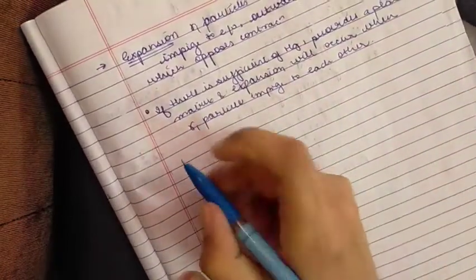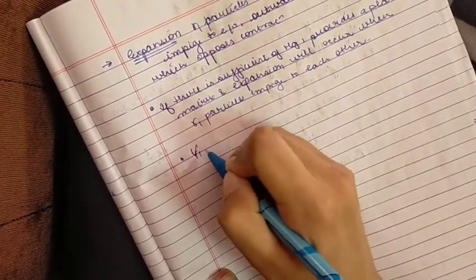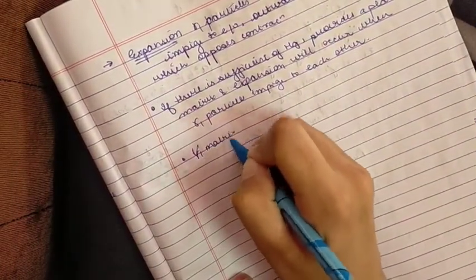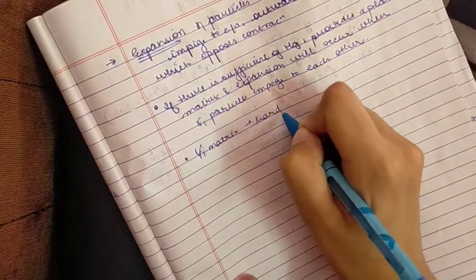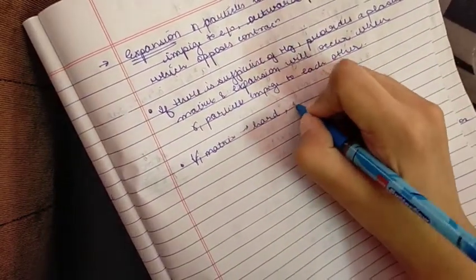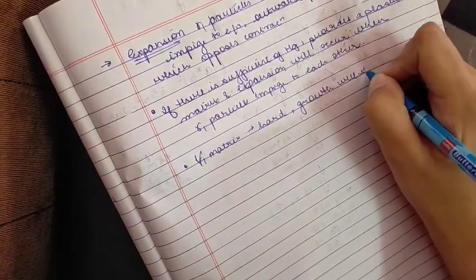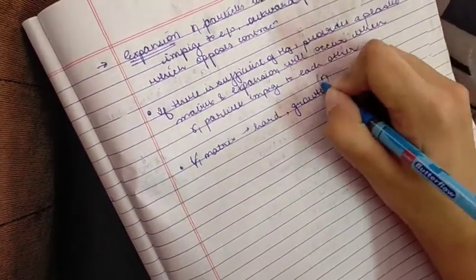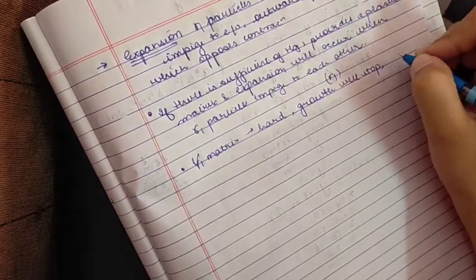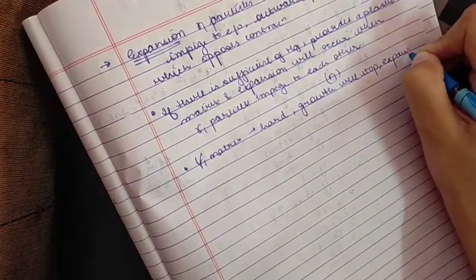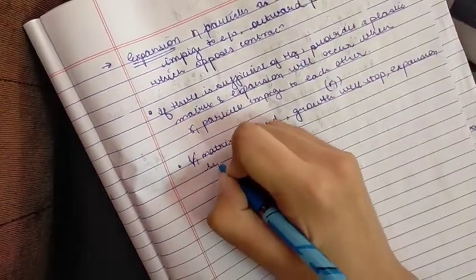But if the gamma 1 matrix becomes hard, then the growth of gamma 1 will stop, so the expansion will also not occur.